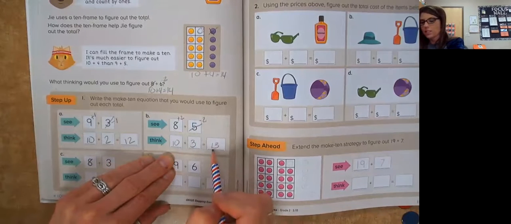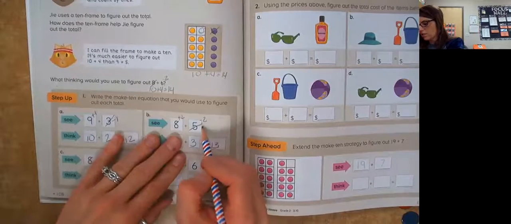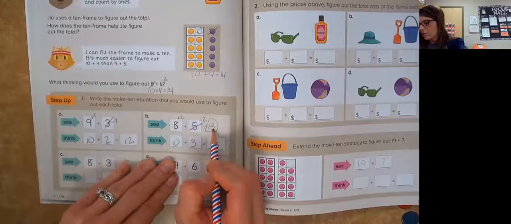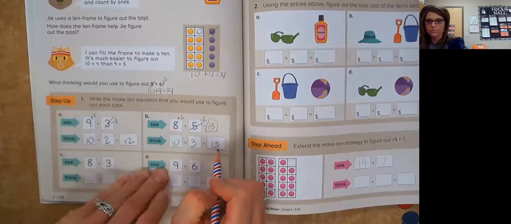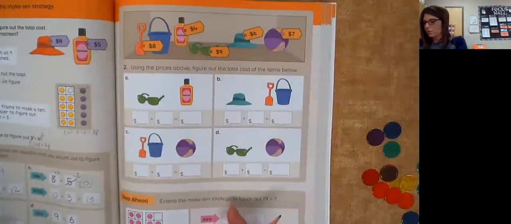So if you want to check to see if you got it right, go ahead and add 8, 9, 10, 11, 12, 13. And if 10 plus 3 is 13, if you got the same answer here and here, then you did it right. Okay, I'm going to jump over here to the next page.